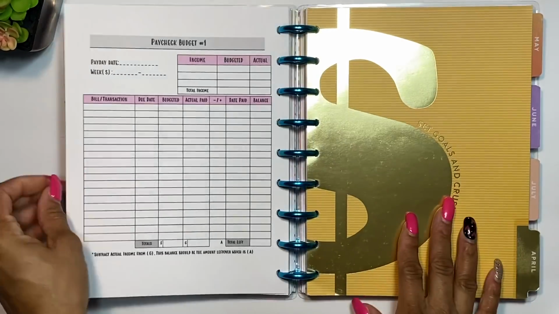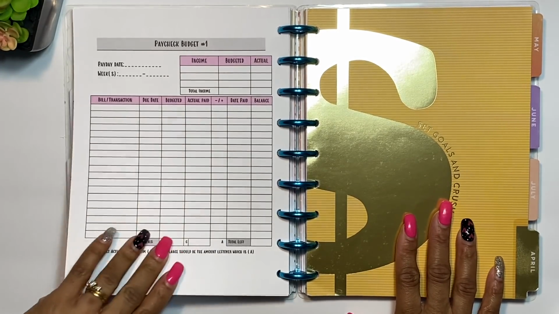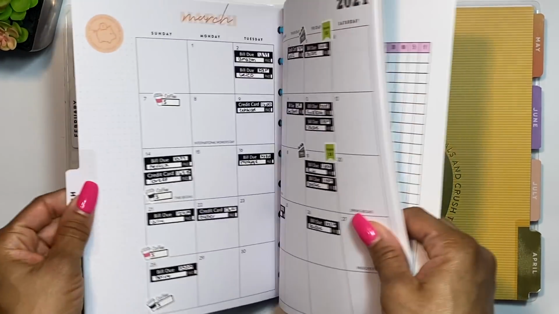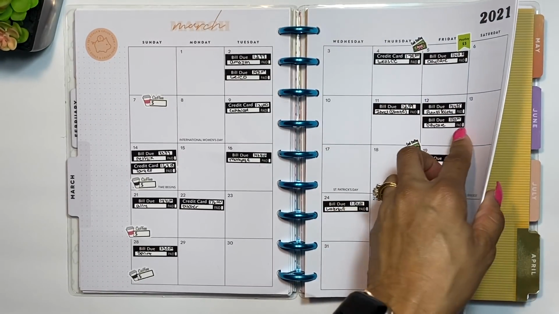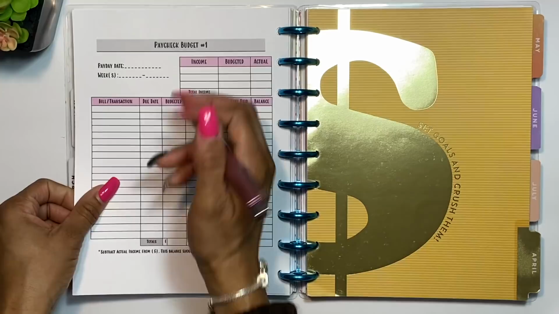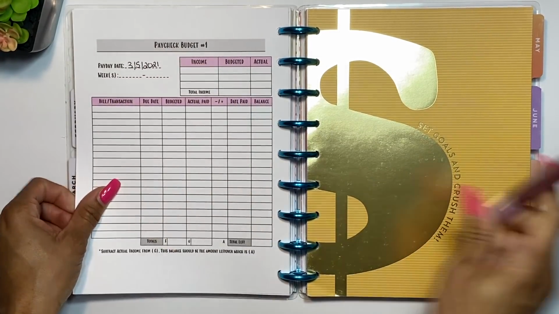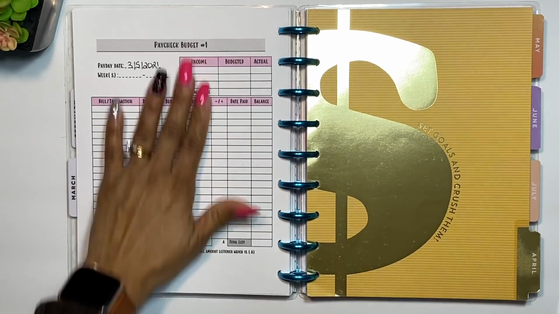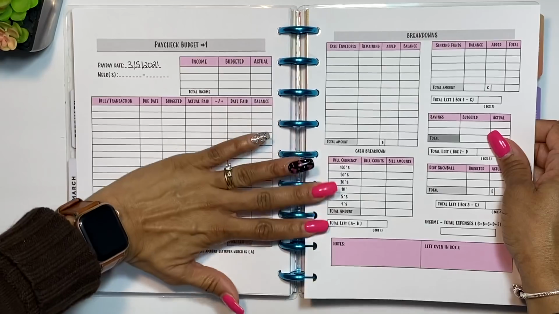All right, so the next thing we have is paycheck budget number 1. So I am going to go ahead and write down my paydays, and like I said, this calendar is so perfect because you can look back and see your paydays. So we have a pay date on 3/5/2021. Alright, so we have our paycheck budget, and then we have our breakdown sheet. Alright, so we're going to go ahead and put that down.